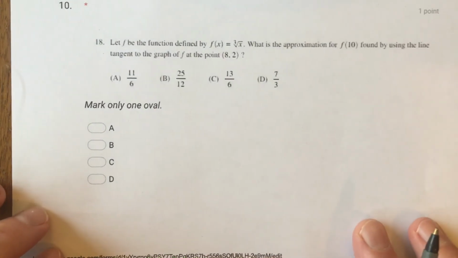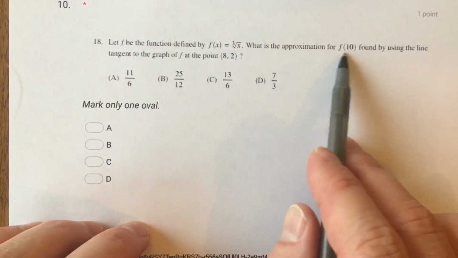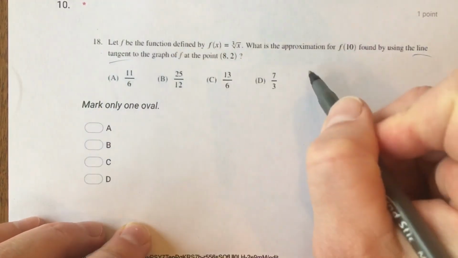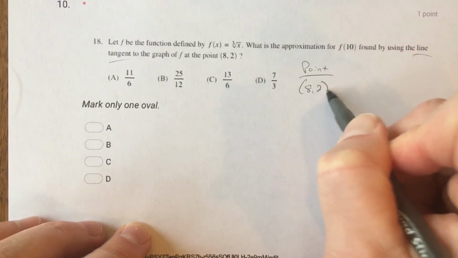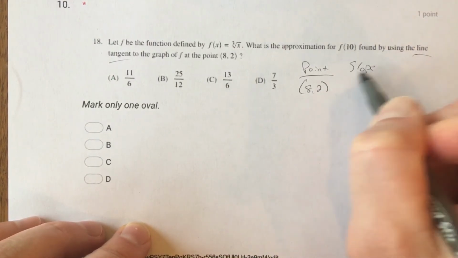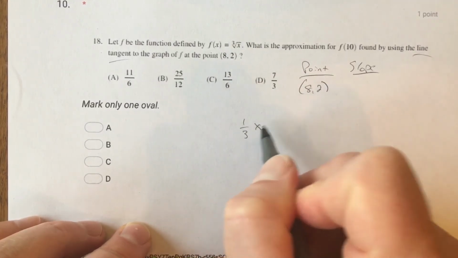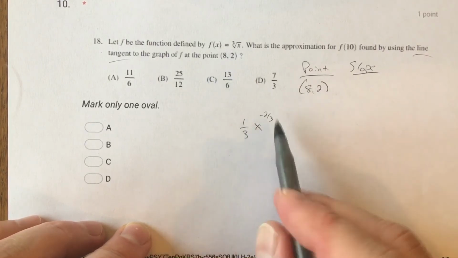All right, our last one here says that f is the cube root of x. We want an approximation for f of 10 using a tangent line. So again, as soon as I see tangent line, I'm thinking point. They were nice enough to give us the point, and I need the slope. So in order to get the slope, I've got to take the derivative of that. Derivative of that's going to be 1/3 x to the negative 2/3. I want to put 8 in there and see what I get.